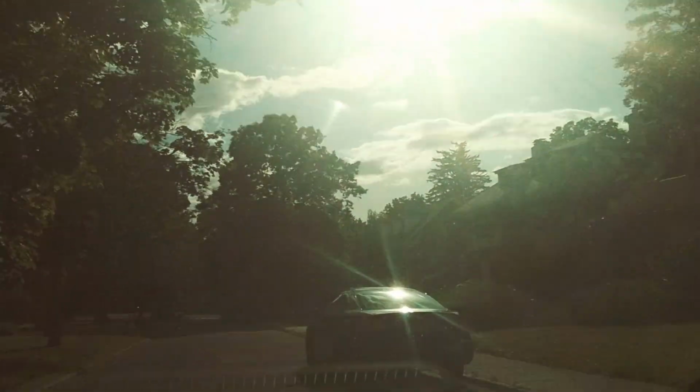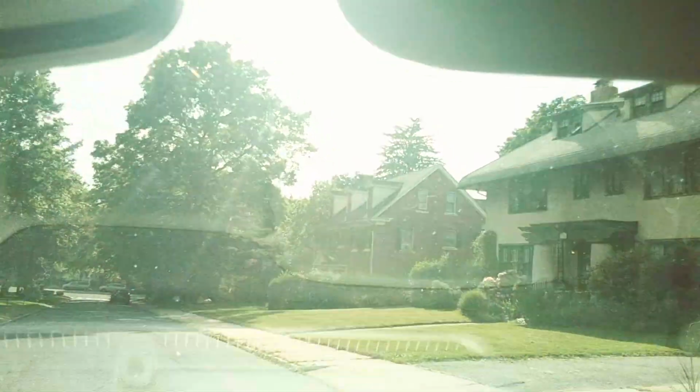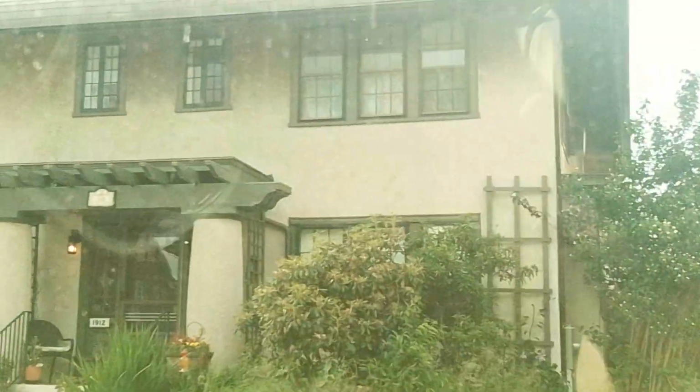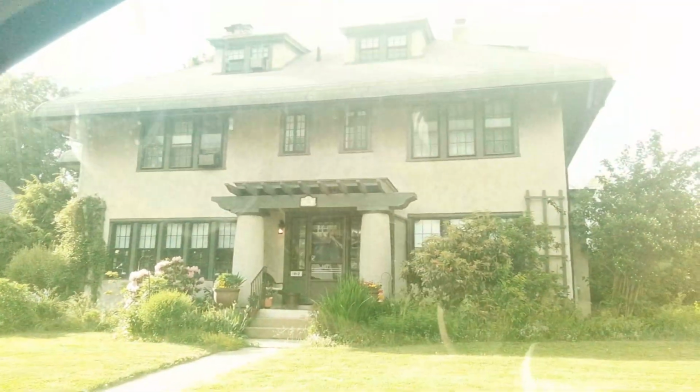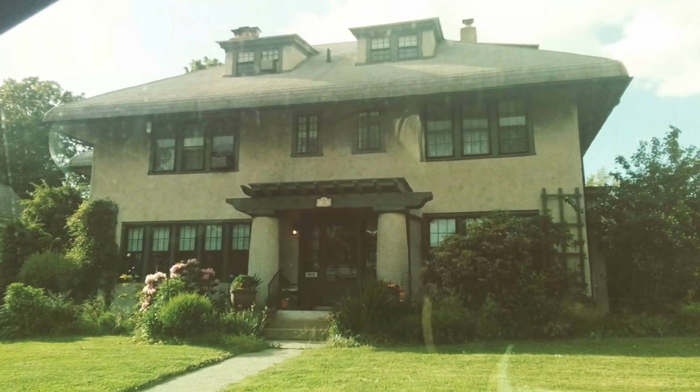Okay, and you see a very gorgeous craftsman style home here. It has the year on it, 1912. Craftsmans were very popular around that time. And it has a very nice look to it.